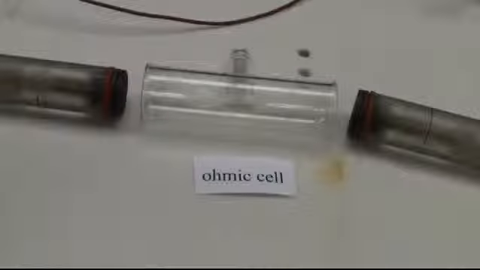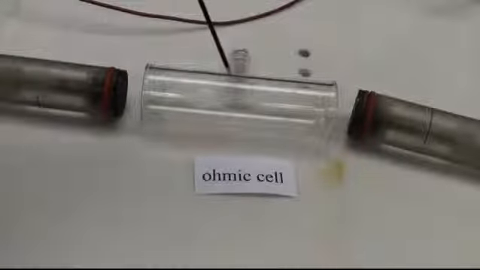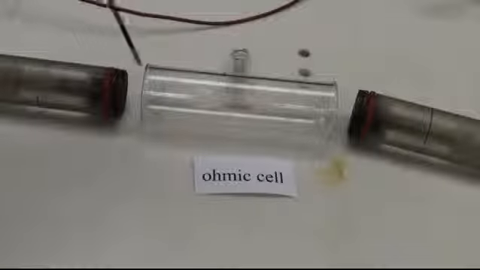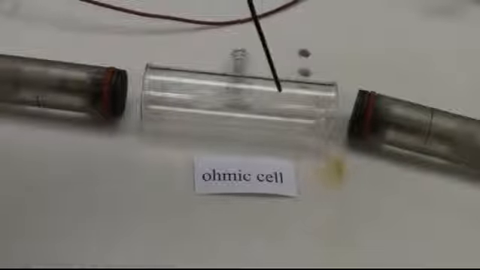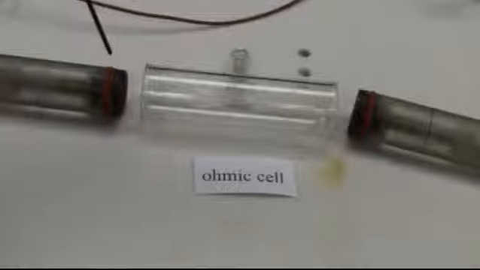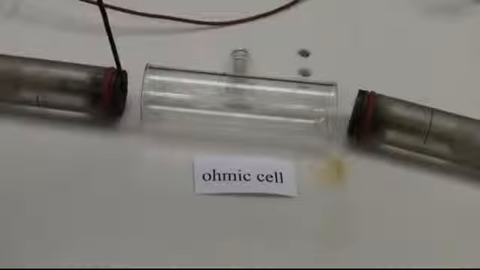The first thing you need is an ohmic cell. Here's an example of one of ours. It has an electrode on either side and the cell in between. We'll put these electrodes in here and the sample will be in between that. We know the area of these electrodes, and we'll measure the length after we have put the sample in.